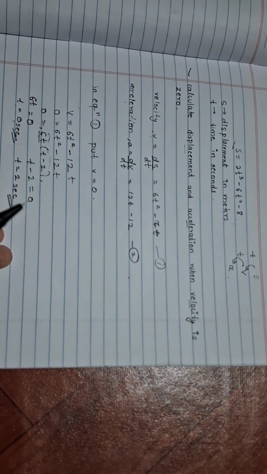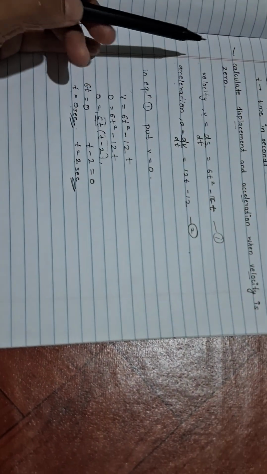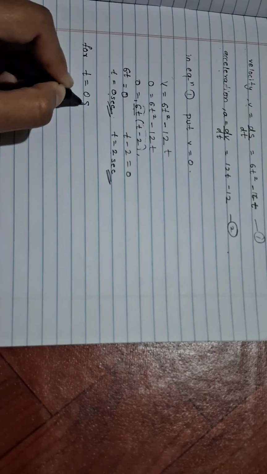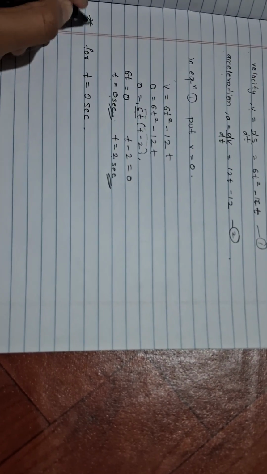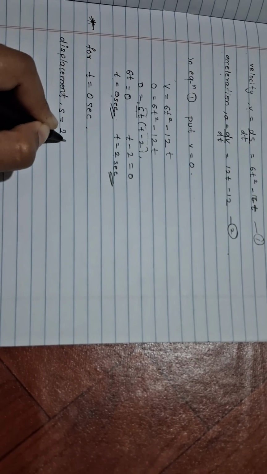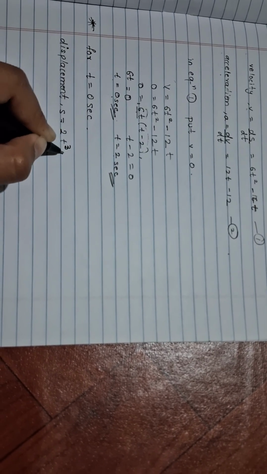And when velocity is 0, we have to find displacement and acceleration. So we have to simply put time t equal to 0 seconds in the equations of displacement and acceleration, and t equal to 2 once again in displacement and acceleration. So first we will do for t equal to 0 seconds. For t equal to 0 seconds, our displacement S is equal to... let's first write the equation.